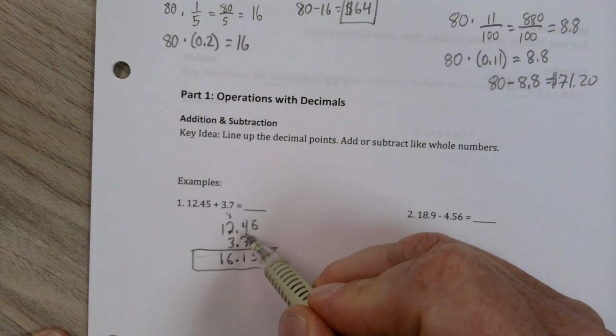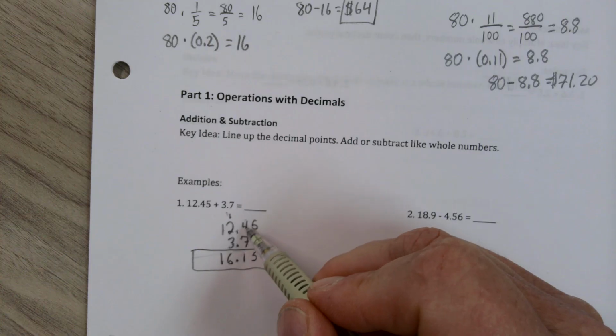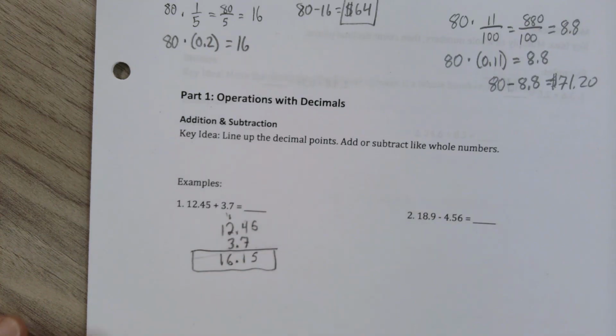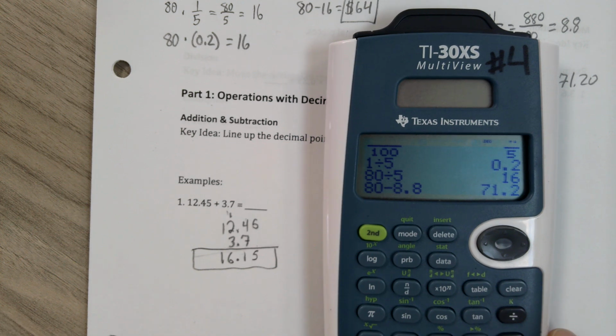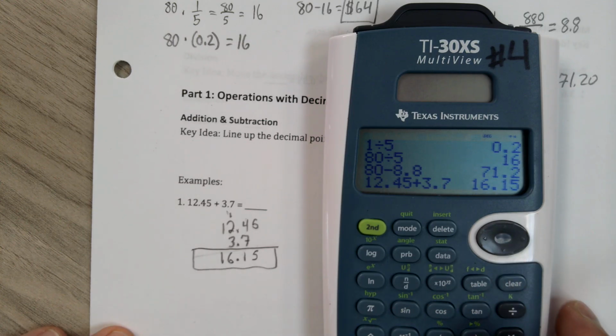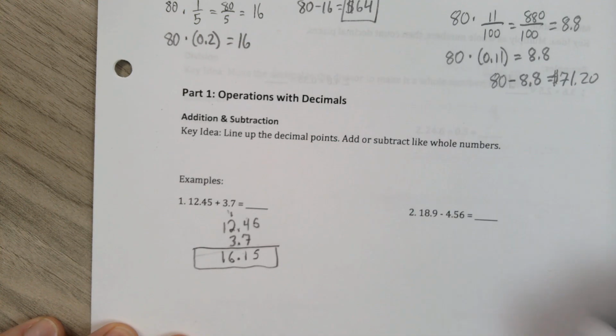So anytime you get something that is bigger than 9, it has 2 digits, the first digit's going to carry over to the next column. We can confirm that answer with our calculator, and I do recommend doing this as part of your process because this is what I'm assessing you on, that you can do it with the calculator. All right, so confirm, that's our answer.